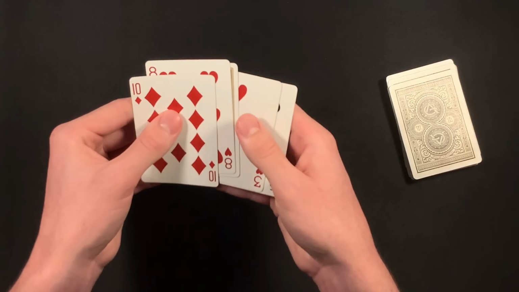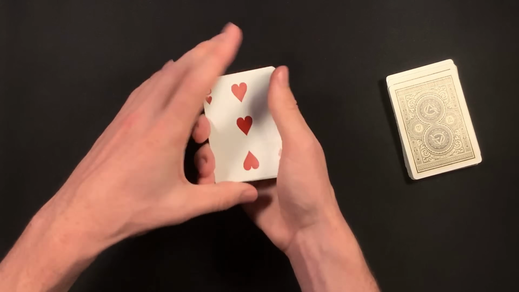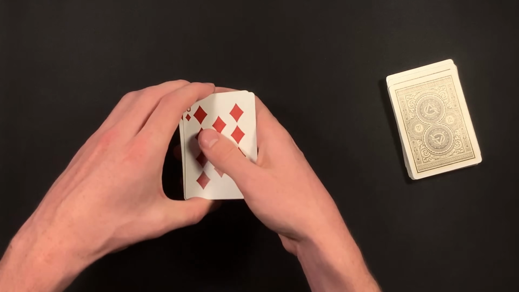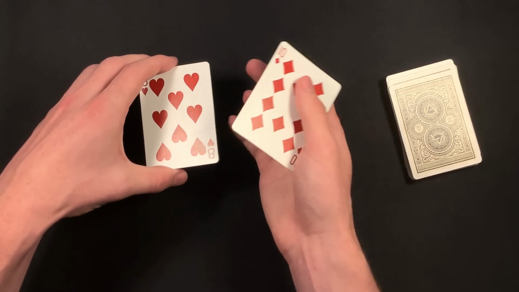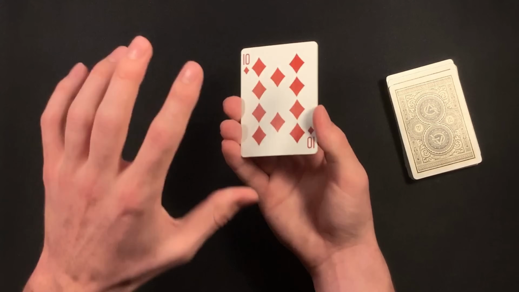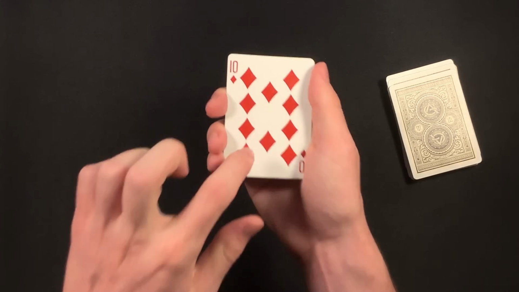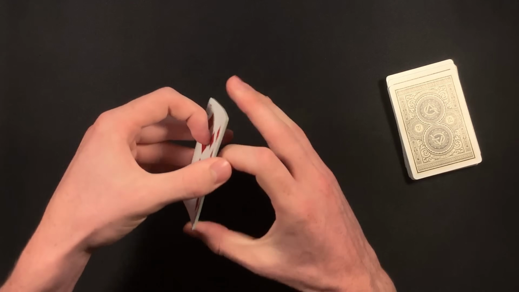So I hope that made sense. It's quite easy. Remember, this is your setup. You're just showing them, okay, we have a 3, a 5. Those 2 go right to the bottom. You show them we have a 10 and an 8. That goes right there. And once they see the 4 face-up cards, they will truly believe this packet only has 4 cards, but in reality it has 5.